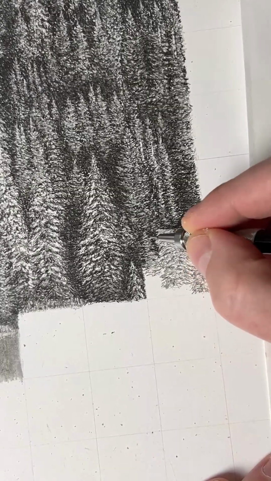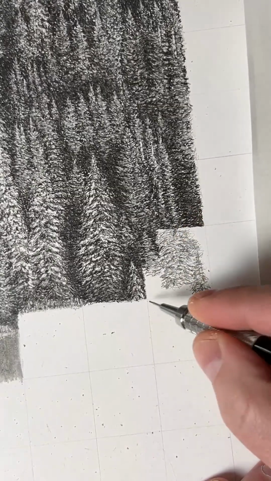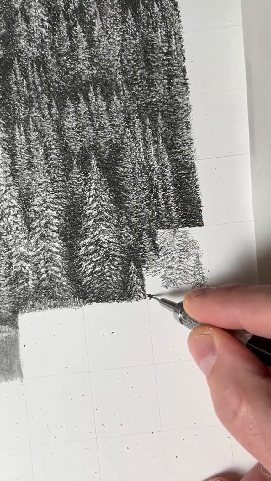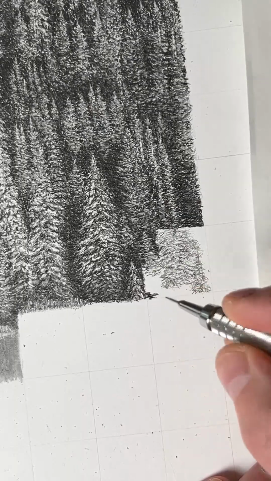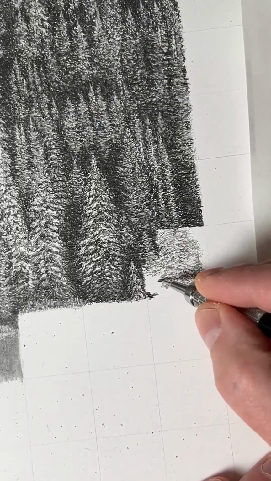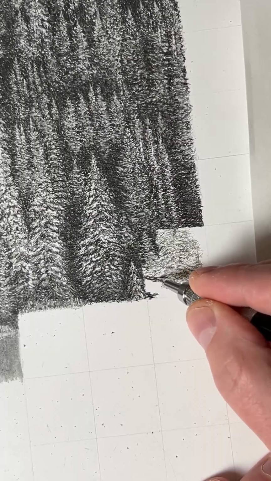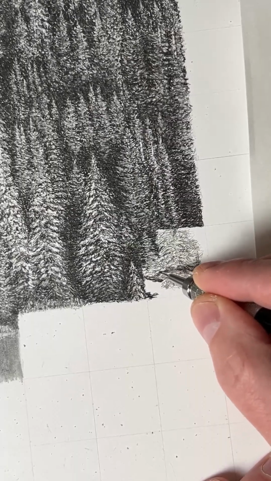There is a hint of a tree trunk here that I'm going to work in a second, which I really like to do because then it's just one of those tiny little details to give it a little realism. Down here we're all in shadow, so I'm just going to fill this up.